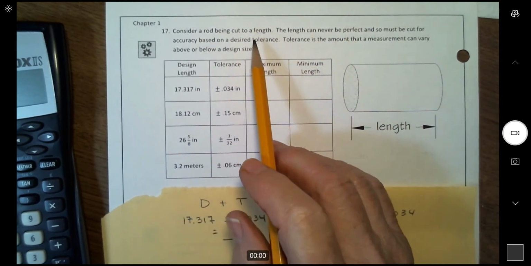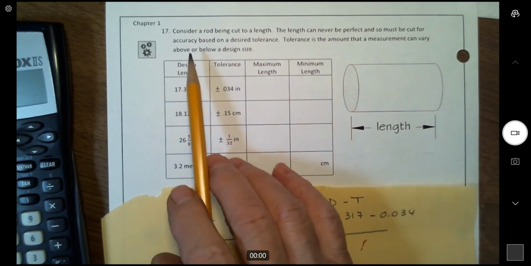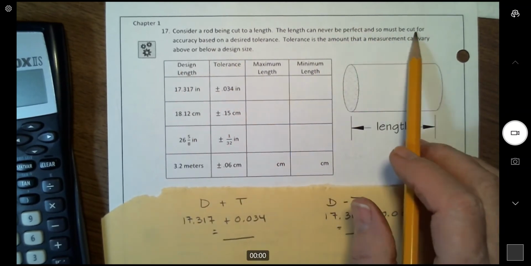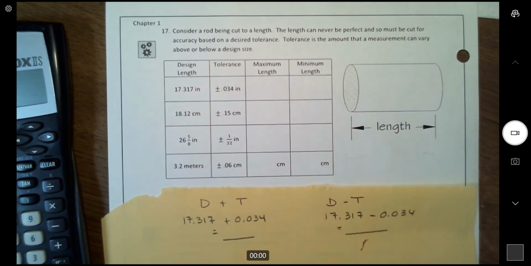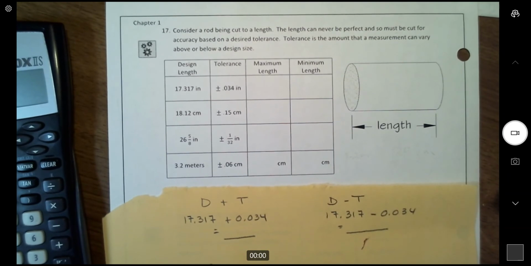Consider a rod being cut to a length, and the length can never be perfect, so it must be cut for accuracy based on a desired tolerance. Tolerance is the amount that a measure can vary above or below a design size. Let me explain what that is.